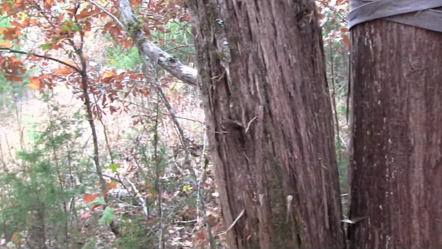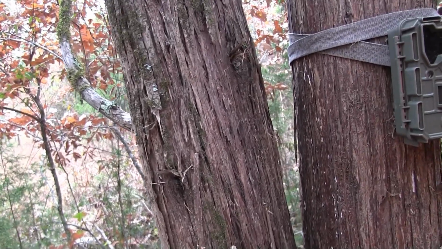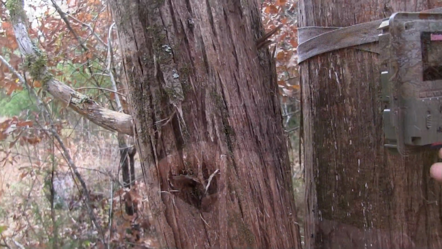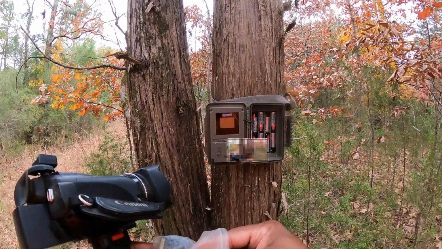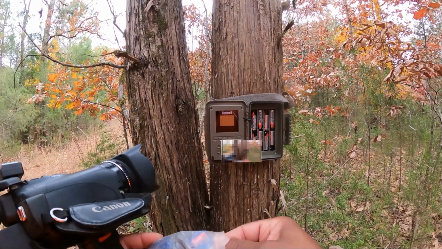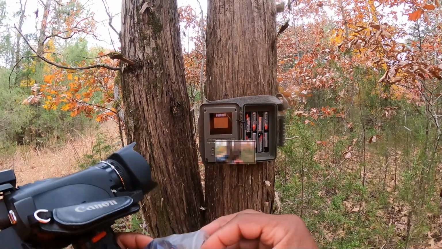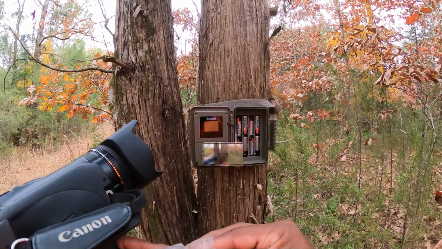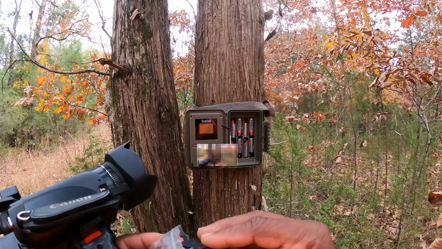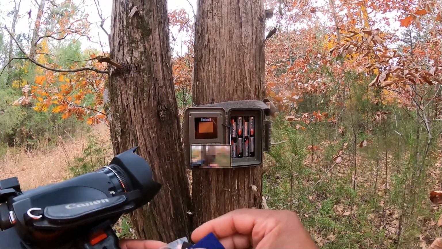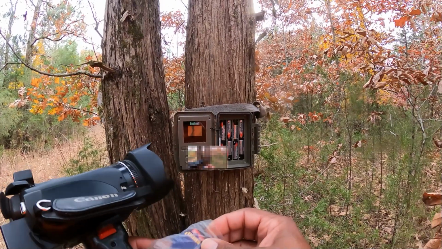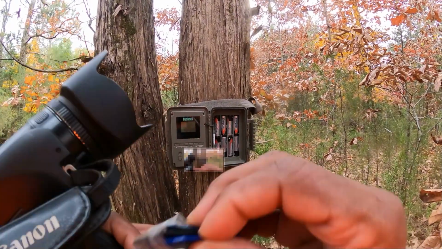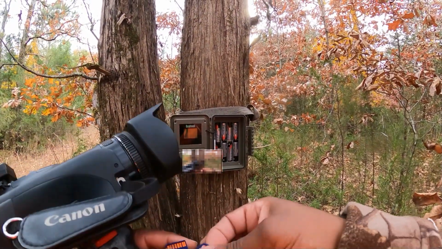So it shouldn't spook any deer that come through here because they know it's been here. And I try to put some bigger cards in this camera because I only check this camera once a month maybe. I have some 16 gig cards, let's see if I can find them. I think we're going to have to go with an 8 this time.